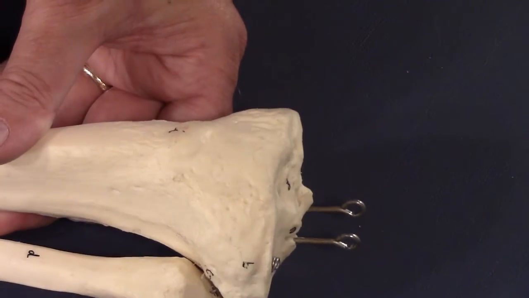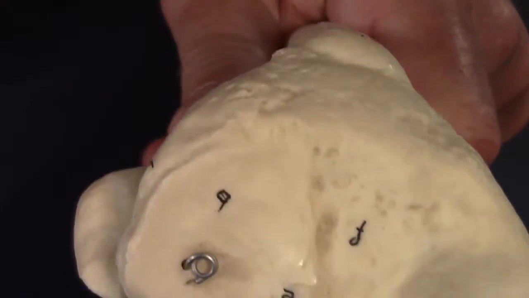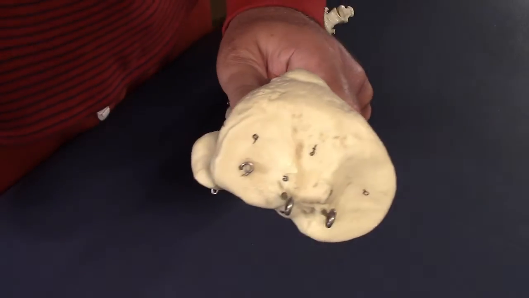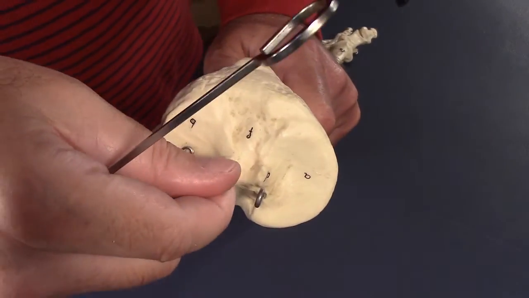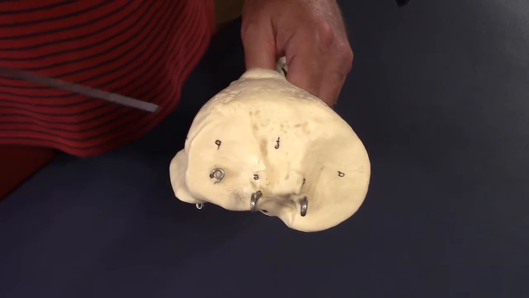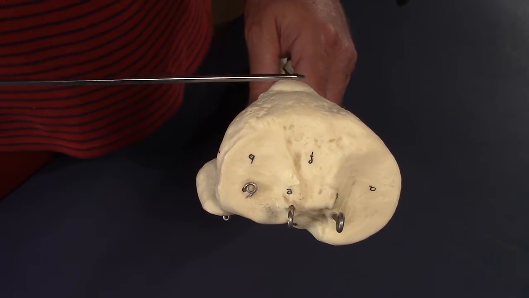Okay, so let's see what else we can see here. I think I'm going to turn it this way. Let's back out a little bit. Okay, so which way's forward? You can see the tubercle. There's the, what's that?